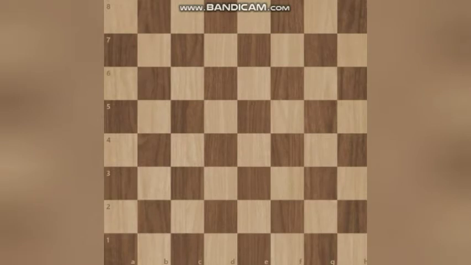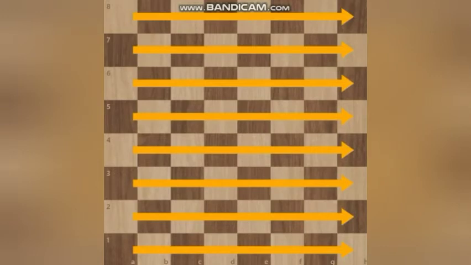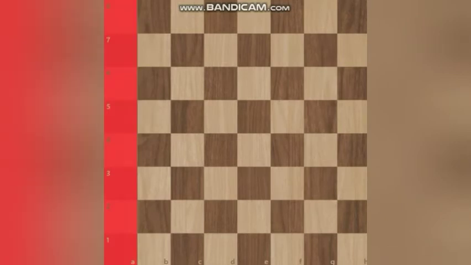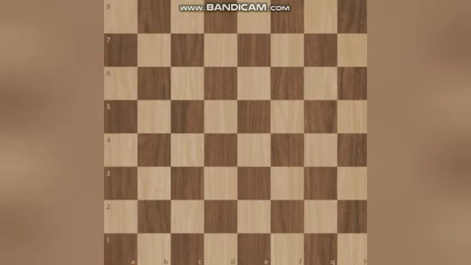The next is ranks. Here the sleeping lines are called ranks. You can see here first rank, second rank, third rank, fourth rank, fifth rank, sixth rank, seventh rank and eighth rank. To remember it easily, the alphabets are called files and numbers are called ranks. This is the easy way to remember these.